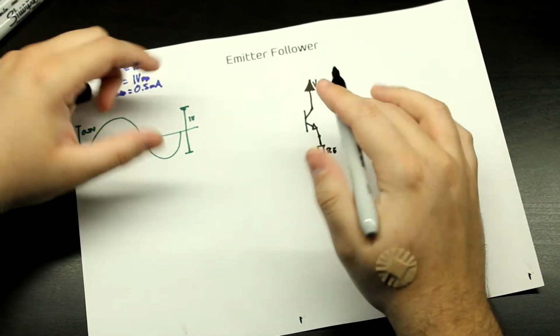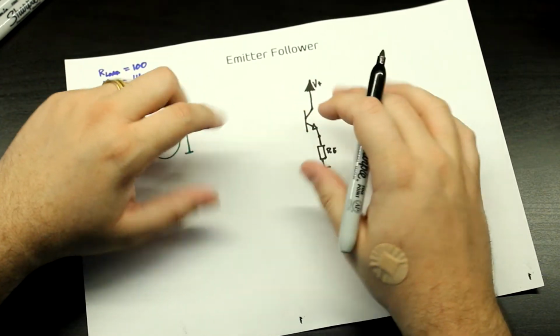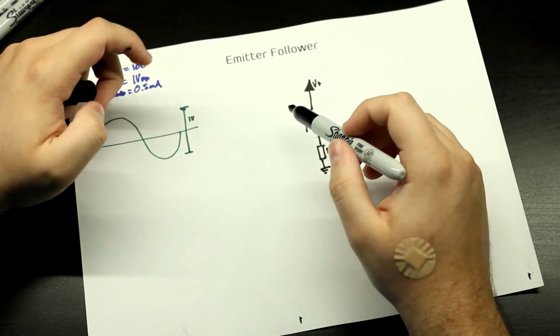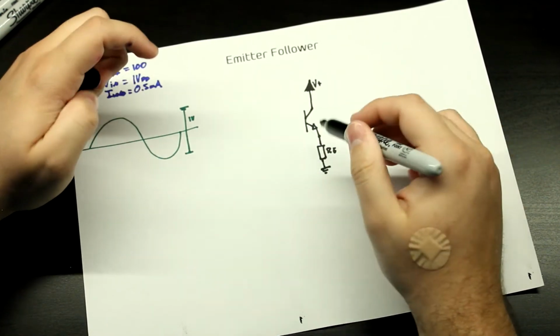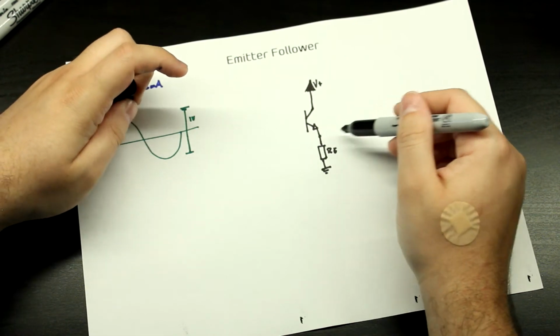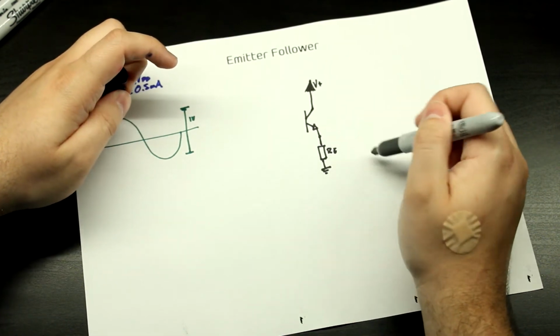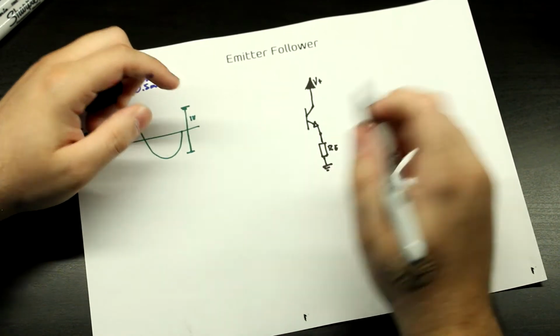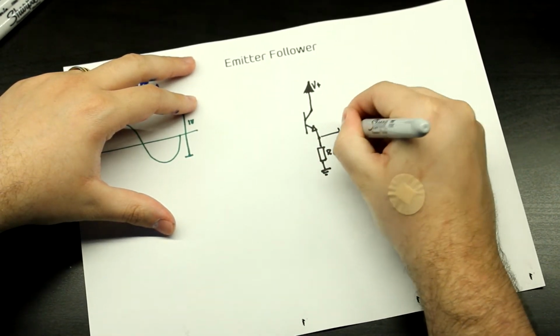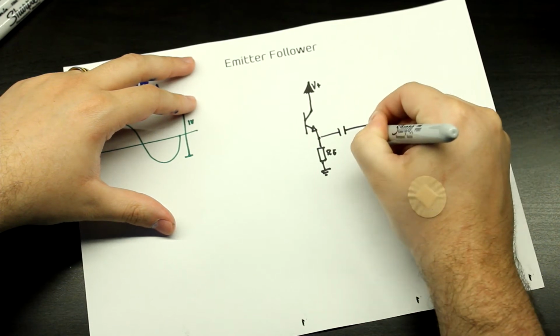Since this is an audio application, it has to be AC coupled. We don't care about the DC value. If this was DC coupled, if you had, for example, split supplies or something like that, then you would tap it off from here and go to the load directly. This is going to be AC coupled since it's a single supply, so it has to go through a capacitor to our load.